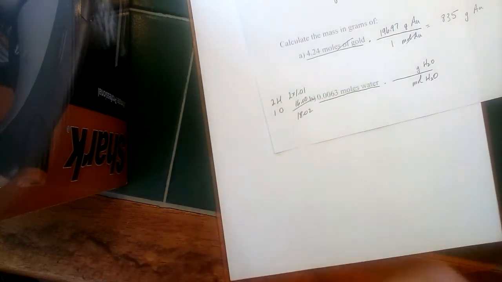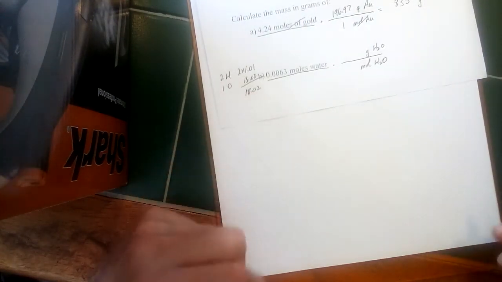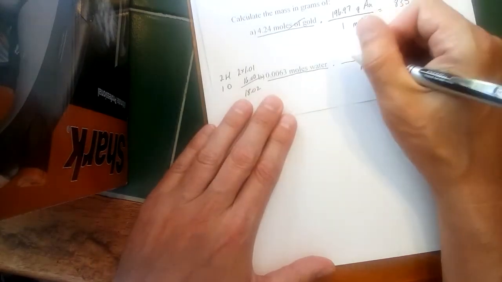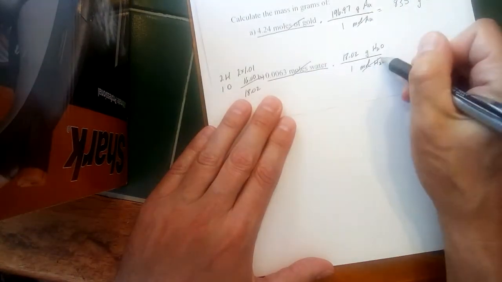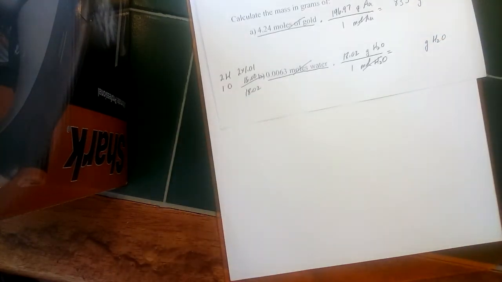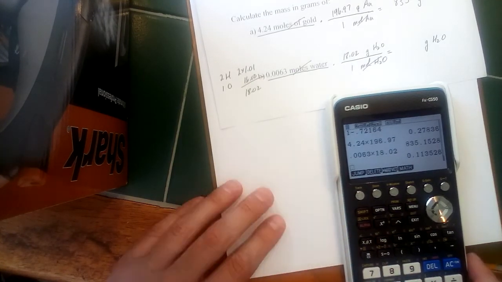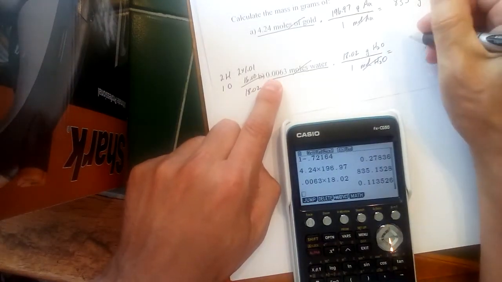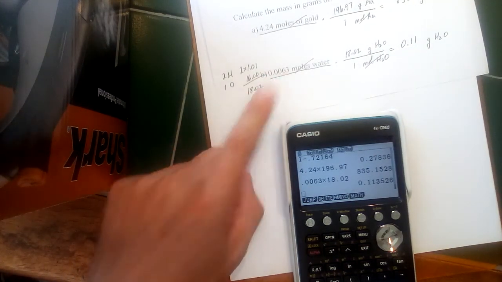Often the numbers are going to require us going to the calculator to add them together. But 18.02, that would be the molar mass or formula weight of water. So there are 18.02 grams of water in every mole of water. That again cancels out moles. This would give us mass in grams of water as our answer. So 0.0063 times 18.02, right? And we started with a 2 significant figure number, so I'm just going to keep 2 significant figures here. 0.11 grams of water would correspond to this many moles of water.